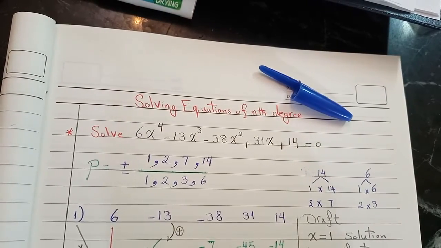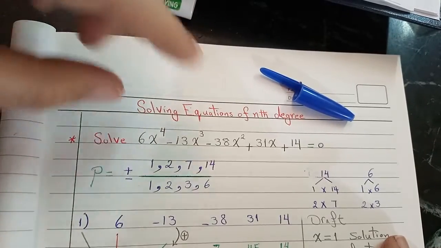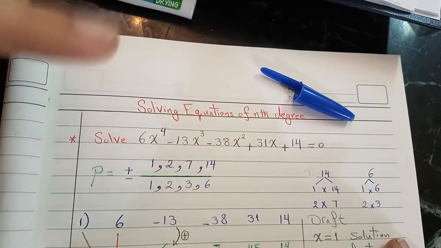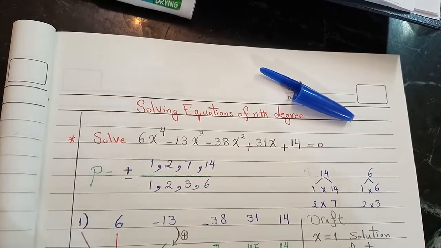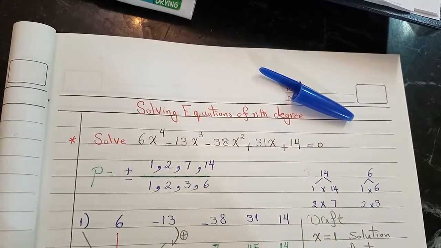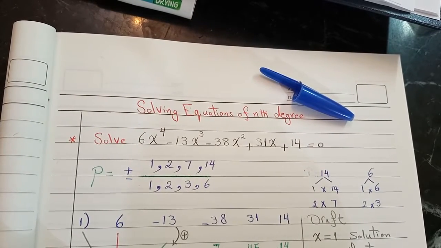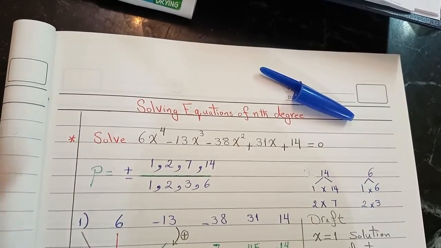reduced equation. What is meant by the reduced equation? Once I found a solution, this equation can become a little bit shorter and simpler. The new reduced equation is this. You take 6, the number that's down here, 6, and then write x to the power of 3, not 4. The next power under 4 is power 3.